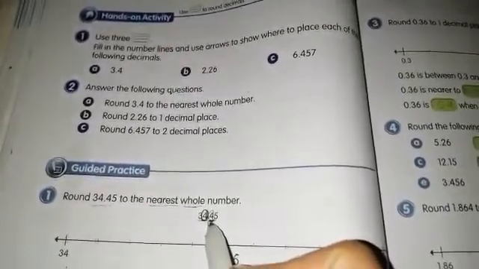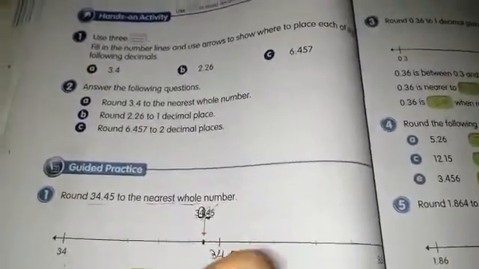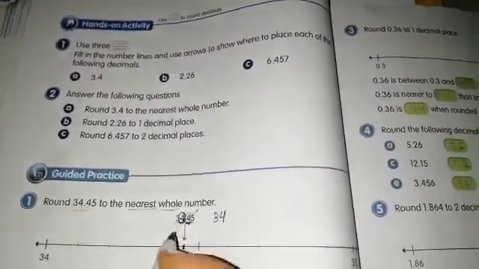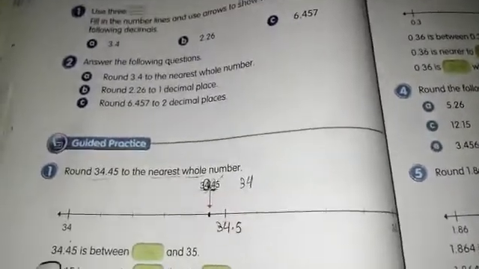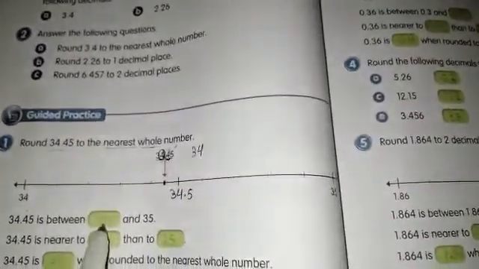So the third step, 5 or more, add 1 more. It's not 5. So I'm going to use the next, 4 or less. Yes, it's 4. So I'm going to do what? Just ignore. I will ignore this. So the number will be what here? Will be 34 only. Because the numbers on the left are going to stay the same. So here, he's asking me 34.45 is between what? It's between 34 and 35. So I write here 34. And he is writing already 35.